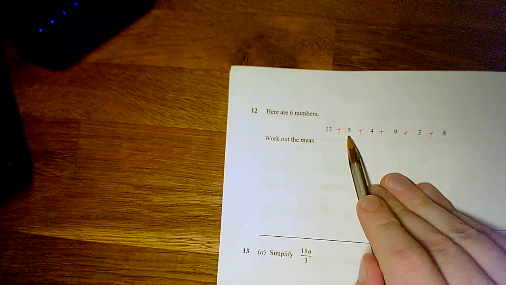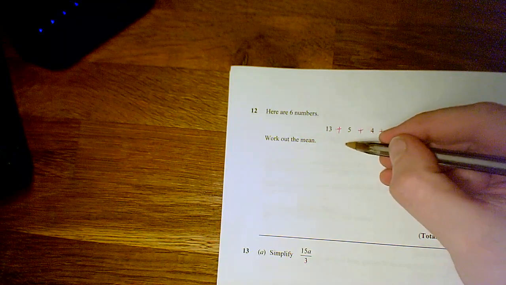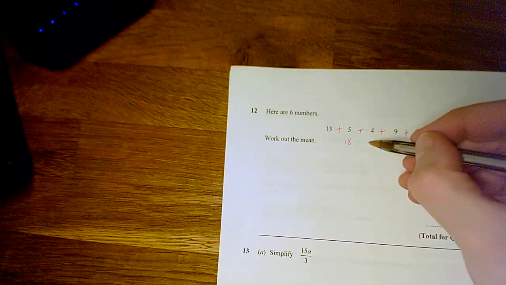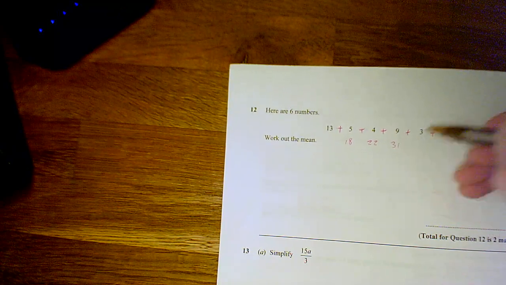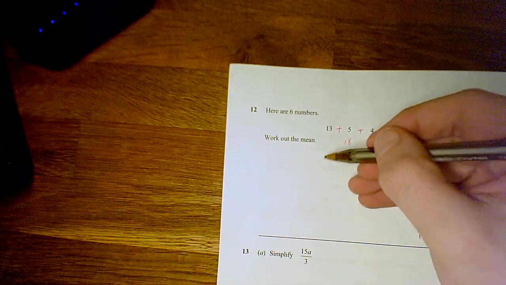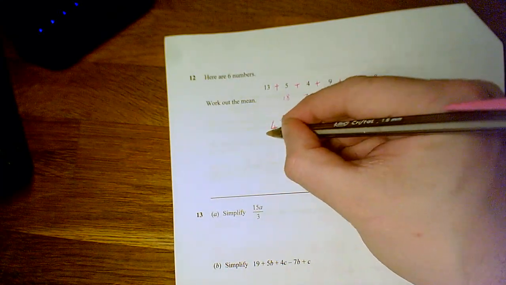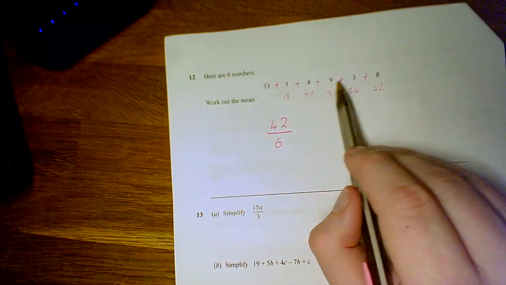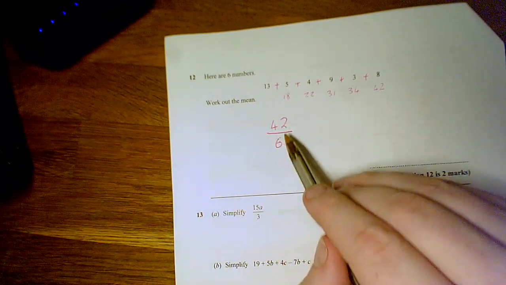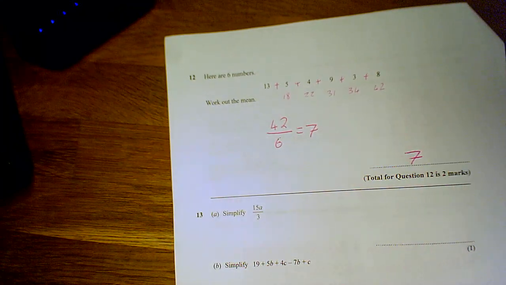So 13 plus 5 is 18. I'm going to write down as I go along. 18 plus 4 is 22. 22 plus 9 is 31. Plus 3, 34. Plus 8, 42. If you need to write that out vertically at any point, do. Don't be proud. Just do whatever you can to make sure you make as few mistakes as possible. So anyway, that's 42. But I need to divide it by how many there are. There are 6 numbers here. So dividing it up by 6, 42 divided by 6 gives me a mean of 7.